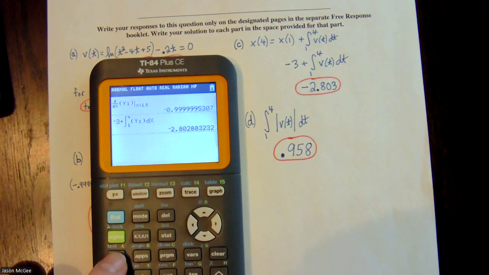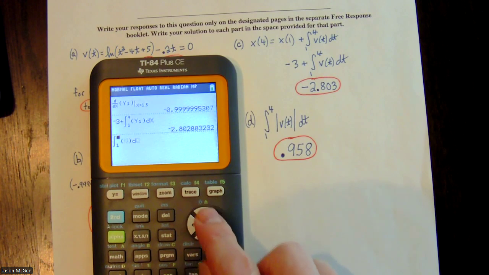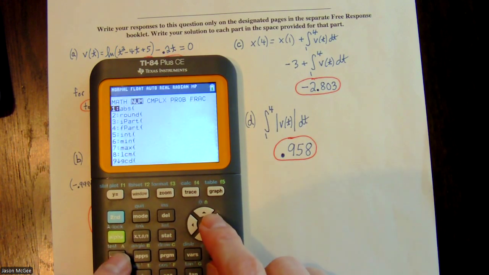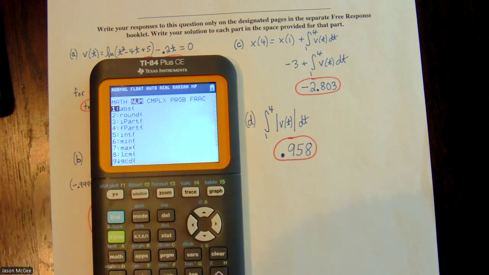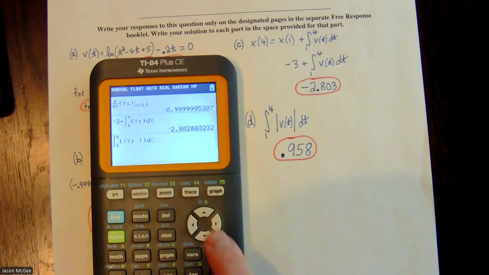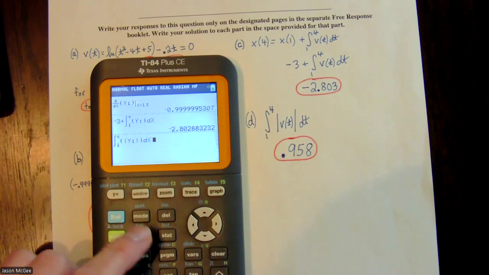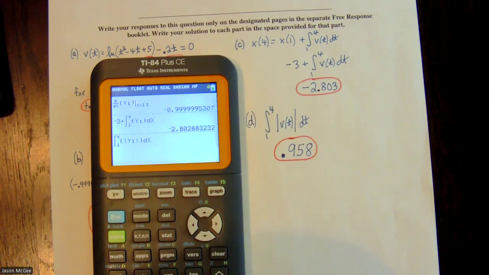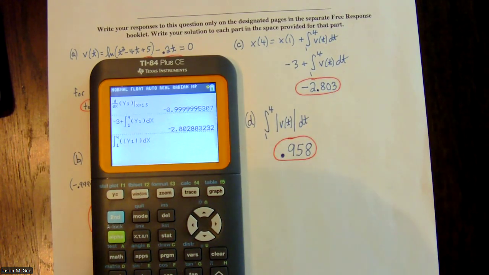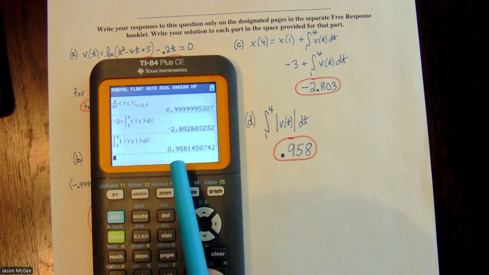So I'm going to hit math 9, go between 1 and 4, and then I'm going to hit my math button, go over to the right, the NUM. The very first one is the absolute value bars. And then I could type in alpha trace again. That'll access the y1 velocity equation I have in there. And then it does that for us there. So just show the setup for your integral. Took a little second on that one, but that's how I'm getting that 0.958.